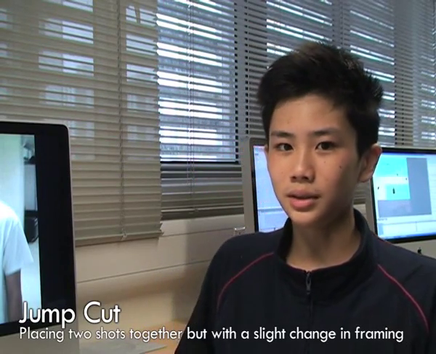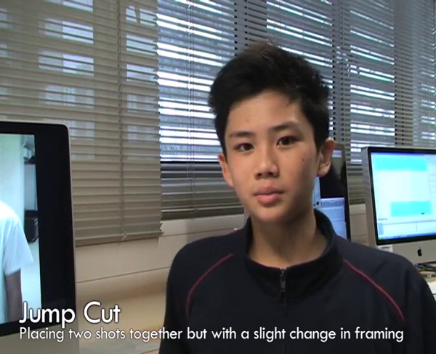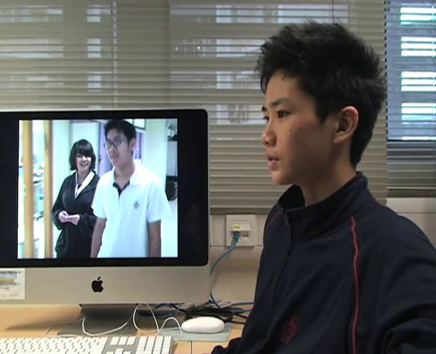Jump cut, or in other words, placing two sequential shots together but with a slight change in framing, is not something you want. It's not professional, and it creates the illusion that the characters appear to jump around. To prevent the jump cut, either keep the camera's position the same or change it to an extent so that it appears to be an intentional move. For example, if you were to change the angle, move for at least 45 degrees.